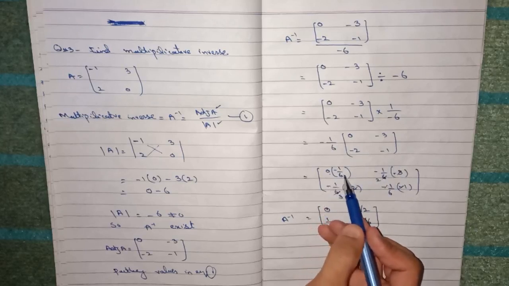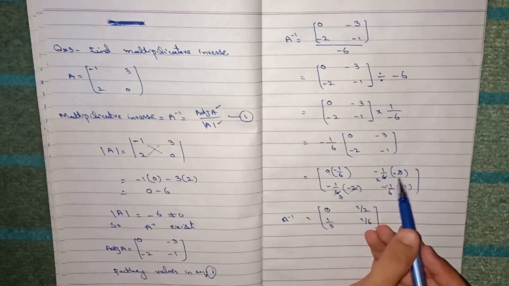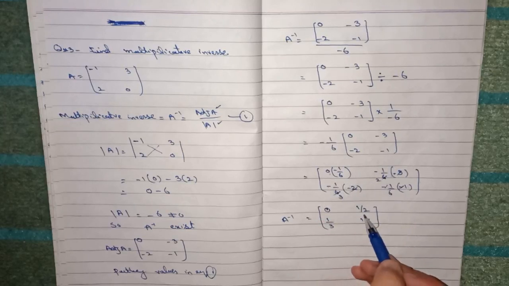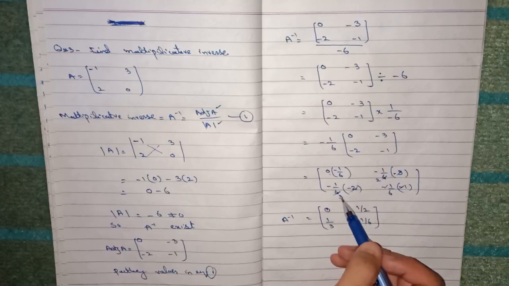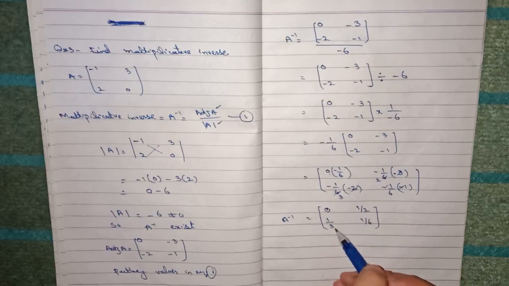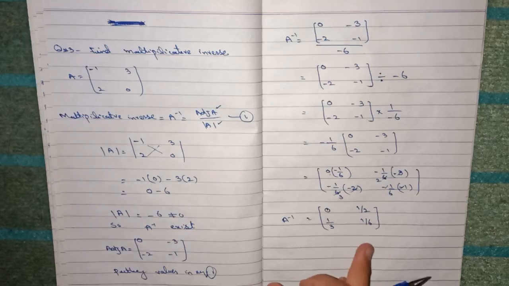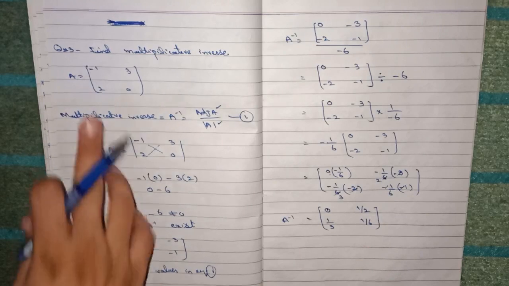0 multiplying with any number will result in 0. 3 ones are 3, 3 twos are 6, minus minus plus, it is 1 by 2. 2 ones are 2, 2 threes are 6, minus minus plus, it is 1 by 3. Minus minus cancel, 1 over 6 into -1 is 1 over 6. So this is the multiplicative inverse of the matrix A.